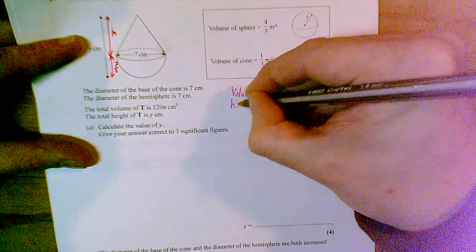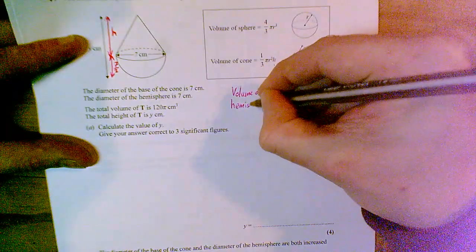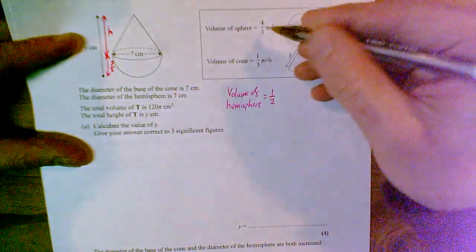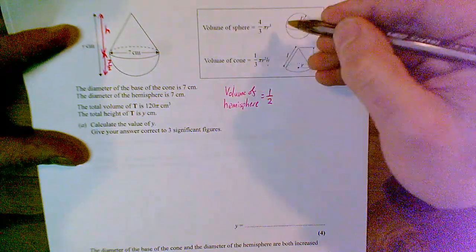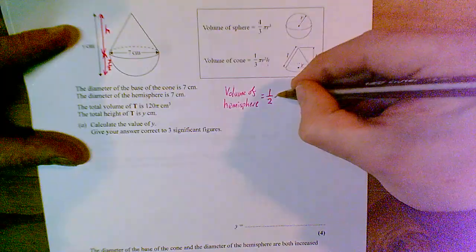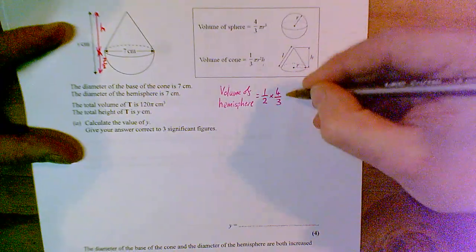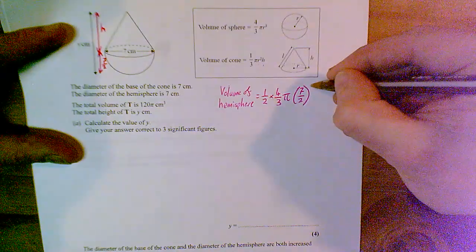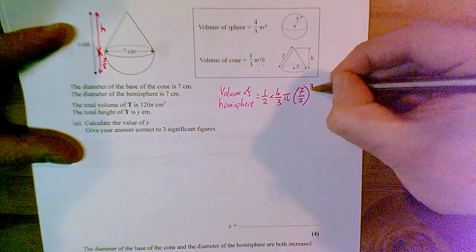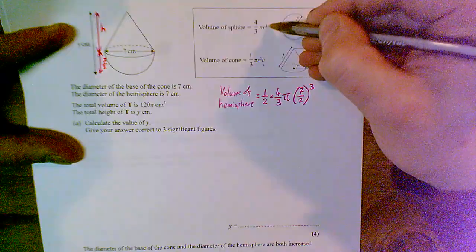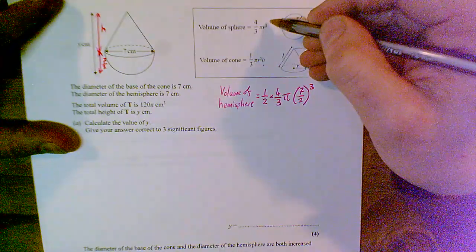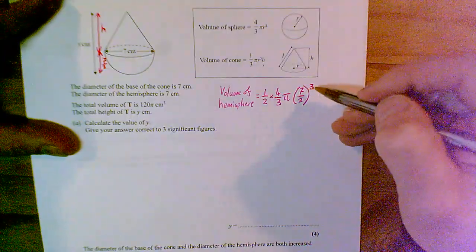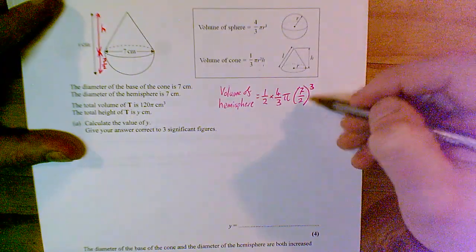So volume of the hemisphere, well, first thing I'm going to do before I forget is it's going to be a half of this. Another common mistake. Volume of the hemisphere is half of that. A half, 4/3 pi, 7/2 cubed. Oh my goodness, the amount of people who read that as a squared is frustrating. If you've made that mistake now though, that's a good thing. Hopefully you won't make it again in the actual exam.